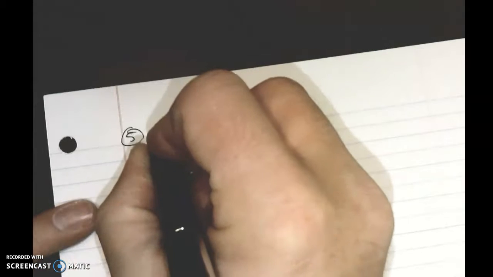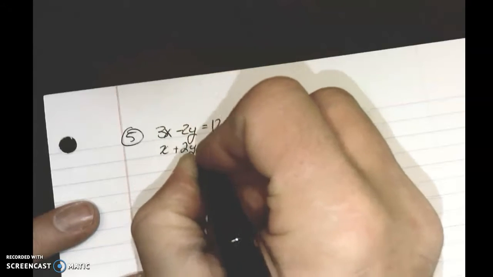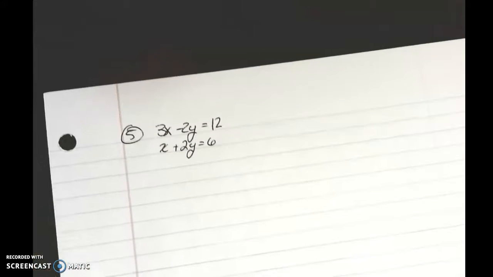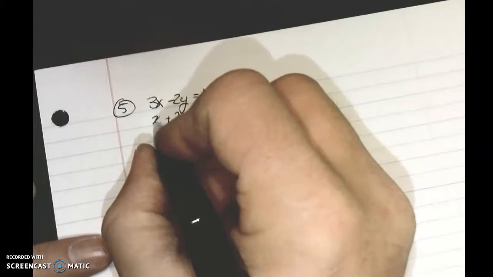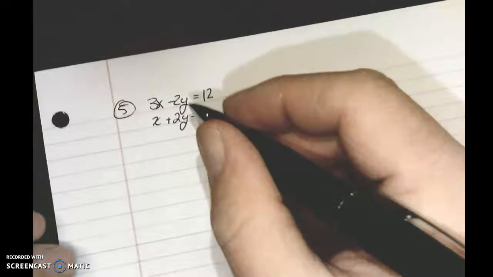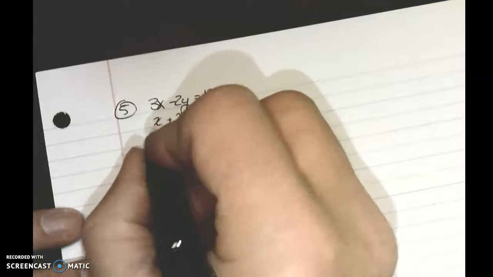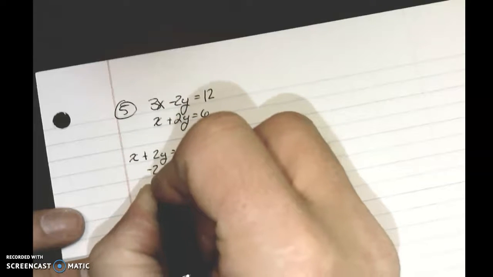All right, so then, let's see here, we're on number 5. So 3x minus 2y equals 12. x plus 2y is equal to 6. So I'm trying to explain how I'm thinking through this, and I see that I have x by itself, and I know I'm supposed to be doing substitution. So I'm going to take this second equation, and I'm going to solve for x.